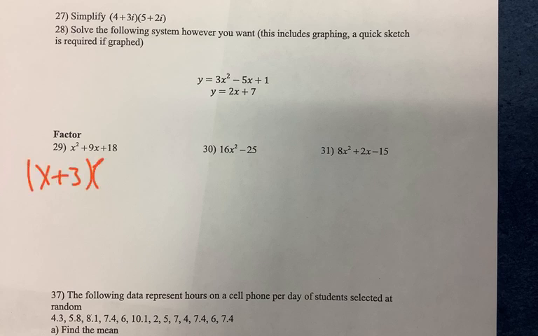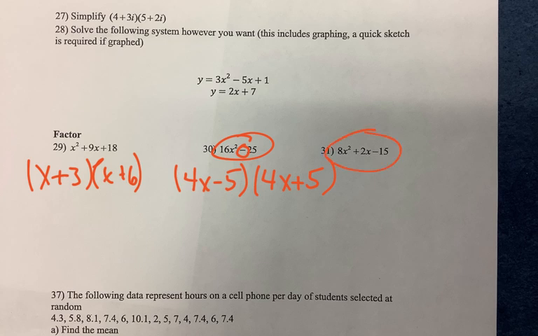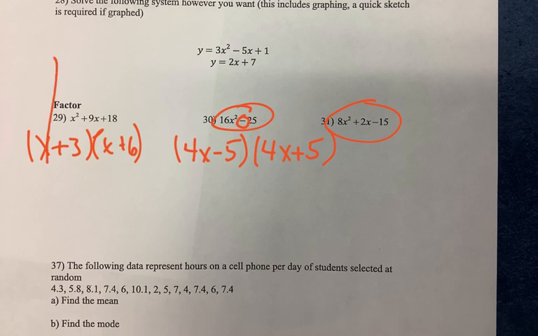x plus 3, x plus 6 factoring. This is just a standard one. This is a difference of squares, 4x minus 5. Remember, it's a subtraction. If it was positive, it would not work. And then 4x plus 5, because 4 times 4 is 16, and 5 and 5 makes 25. I think I just did this other one, right? Yeah, I just did this one here. See the other page. Okay.